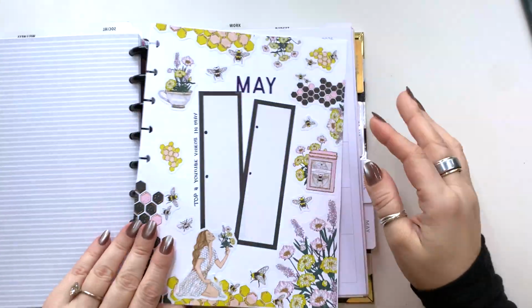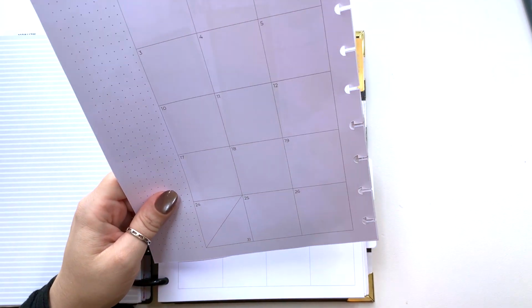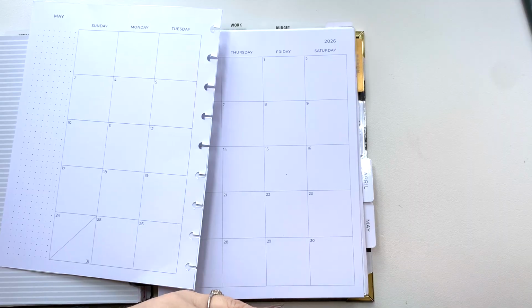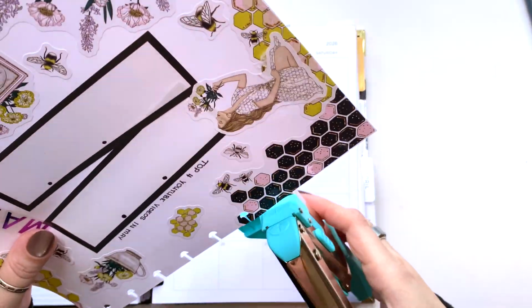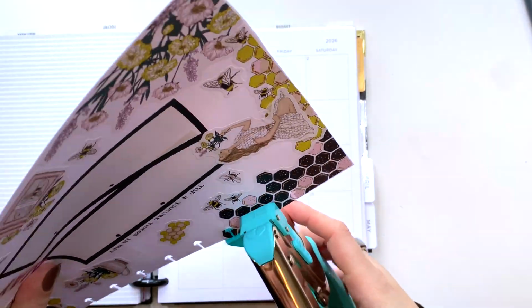So I'm gonna go ahead and punch this individually because I almost forgot. I just tried to put it back in my planner. So let's punch this. And then that is it for my currentlies.